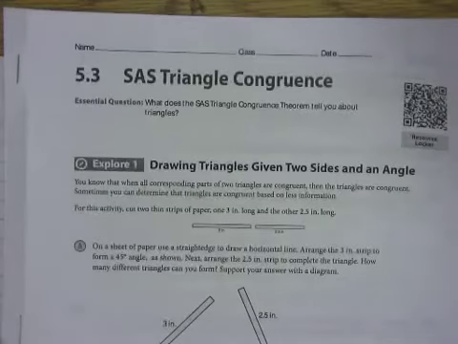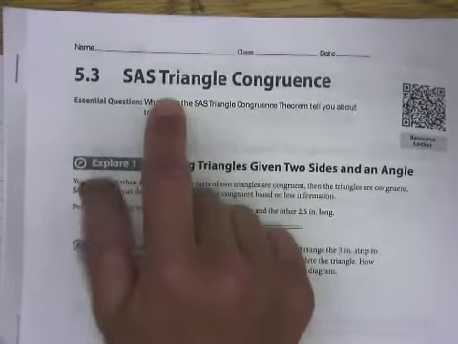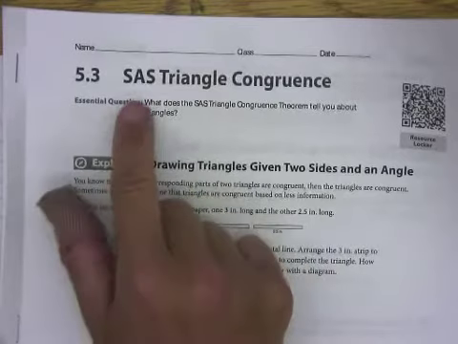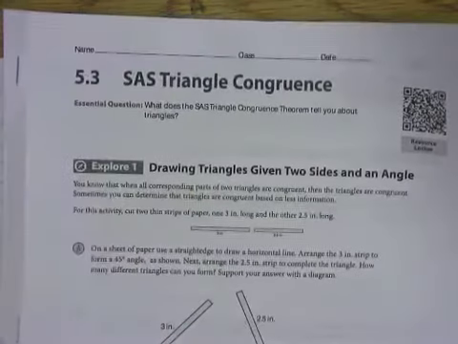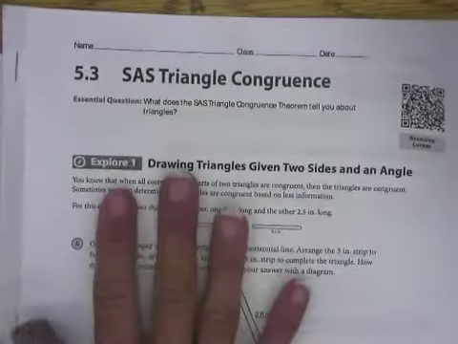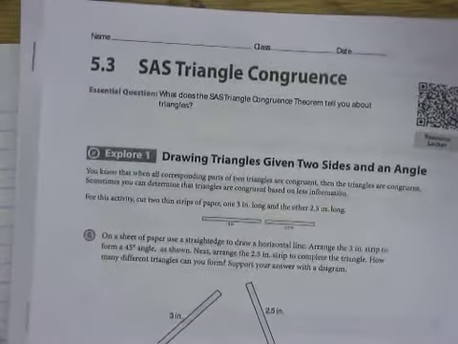In this lesson, we're exploring another way to show that triangles are congruent. We're exploring side angle side. And before we get into that, let's look at this explore activity that they have for us.